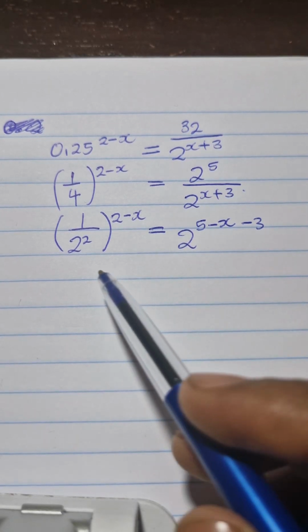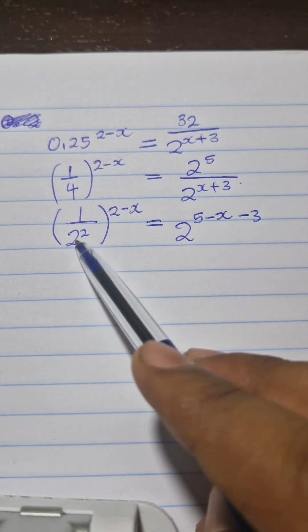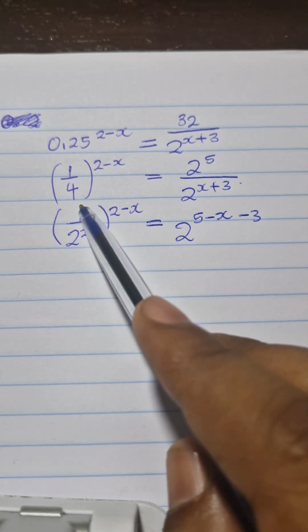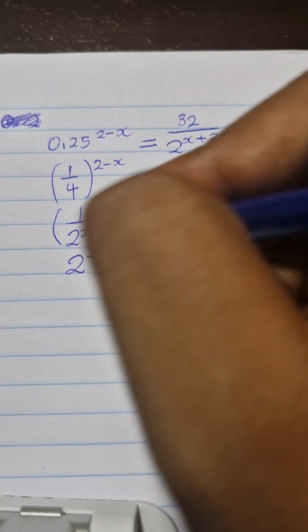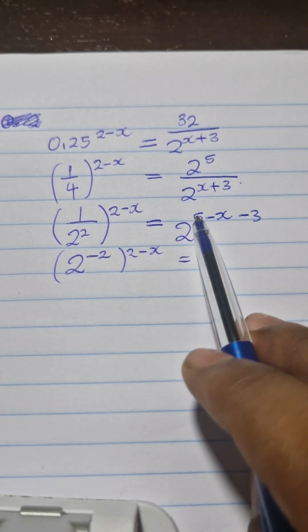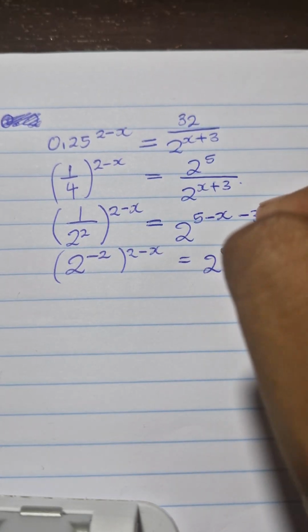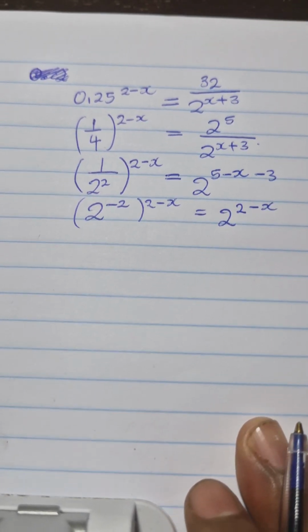Exponential laws. Afterwards, I'm going to take this 2. This 2 is a fraction. I don't want to work with fractions. So I'm going to take this 2 along with its power and send them above. But what happens when I send them above? Its exponent will now become negative. So I have this 2 raised to negative x is equal to, and here I have 5 minus 3, which is the same as 2 raised to 2, and then here I have minus x, right?